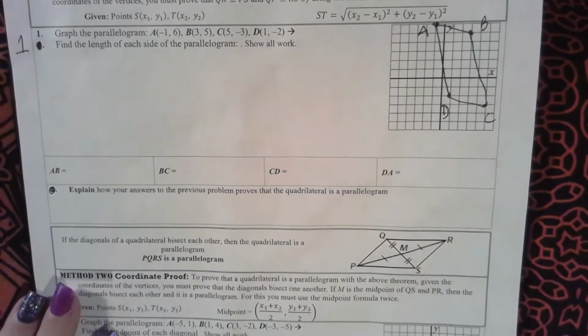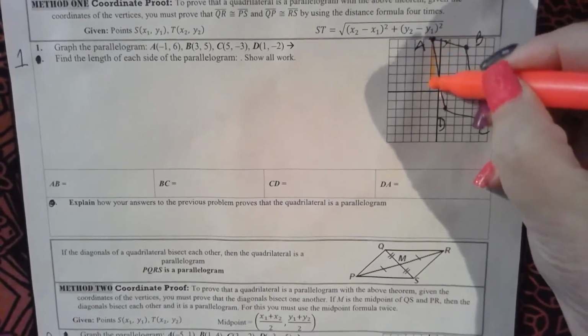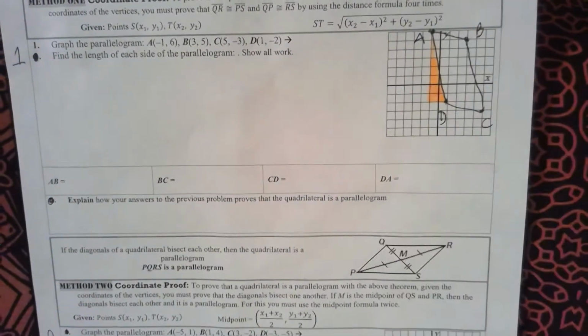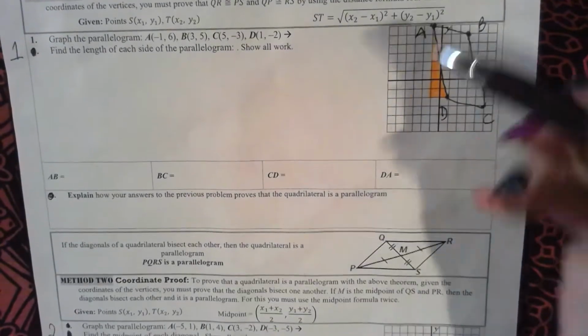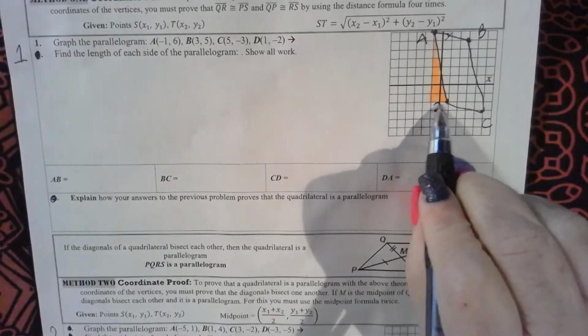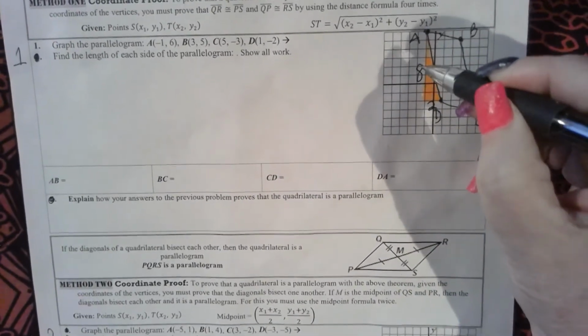So we're going to focus on right triangles, because that's really what's going on here. If I draw a right triangle and make this side of the parallelogram the hypotenuse, then I know this length right here is 2 units. This length is 8 units.